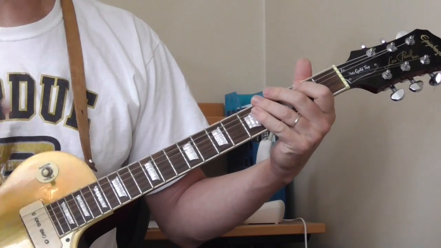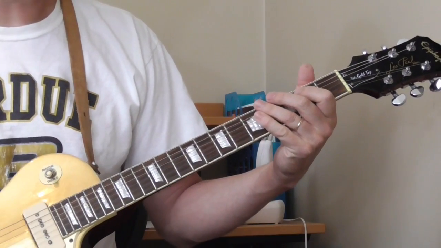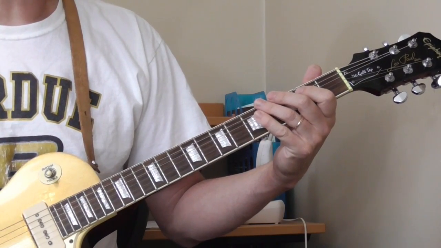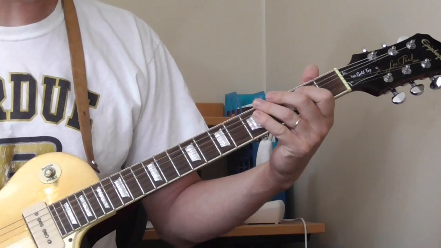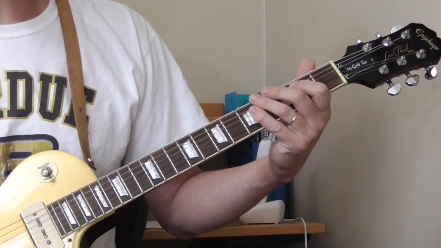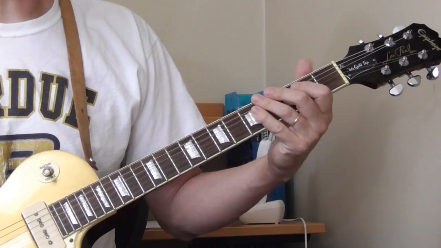Kind of delays on the singing. He doesn't come in right away. You have to listen to the tune, and when he starts singing, that's when you start the count, so you know when to switch chords. It's kind of an odd way that he does it.